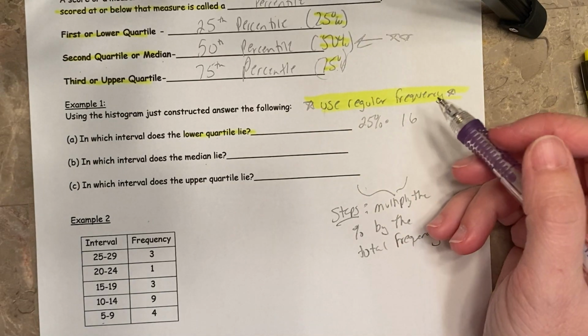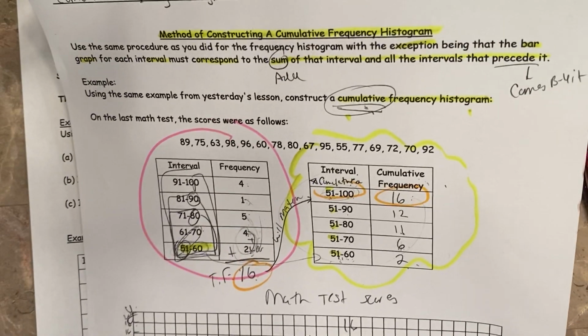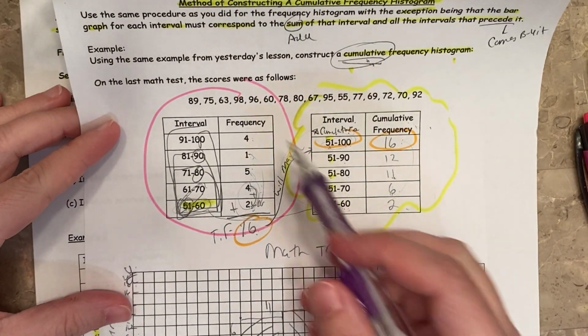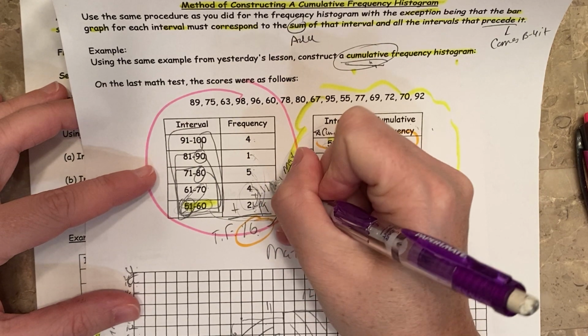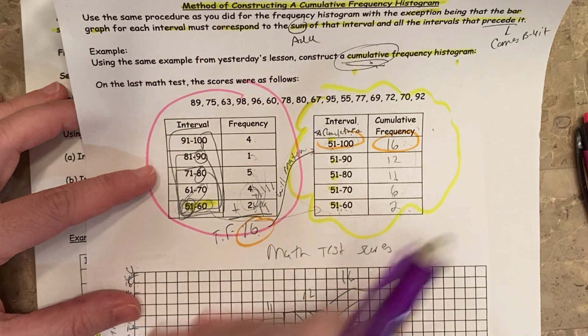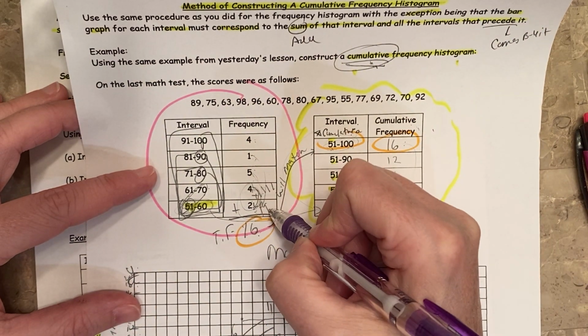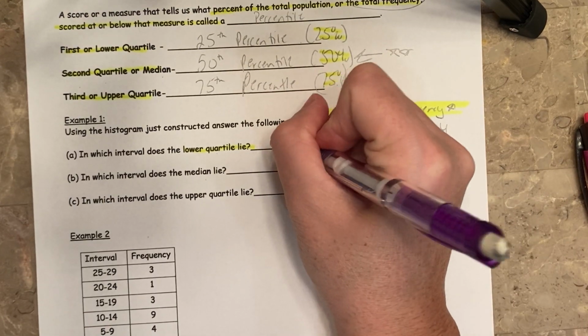So again, our total frequency was 16. So 25% of 16 is 4. Just like we counted yesterday with the tables, we're going to count again today. Start from the lowest. And where is your fourth person? So this is 2 people. I don't go to the number 4. I pretend these are people lined up in order. I want to go to the fourth person. So 1, 2, 3, 4. So that will end up in 61 to 70.